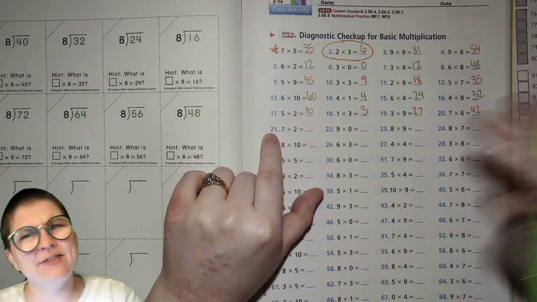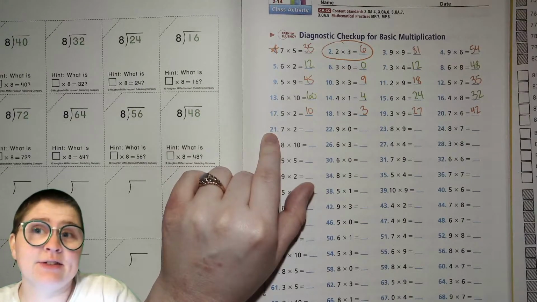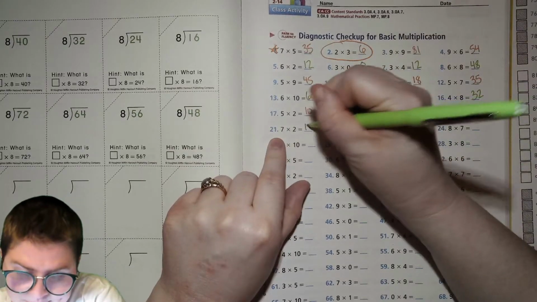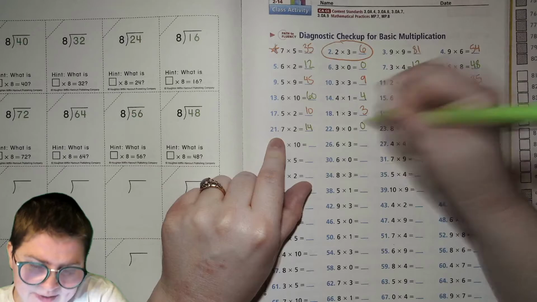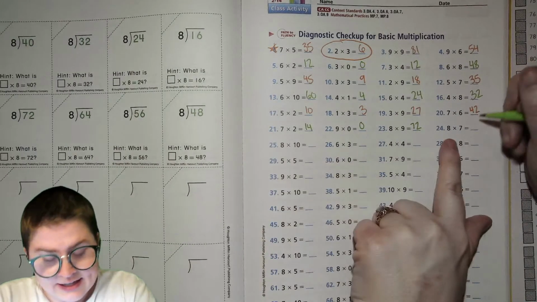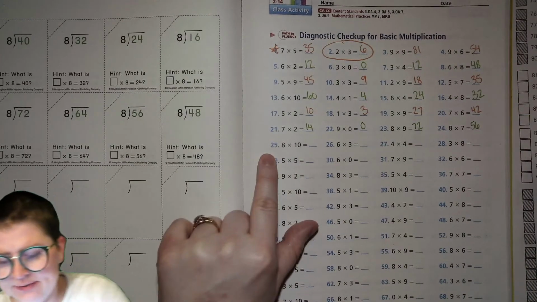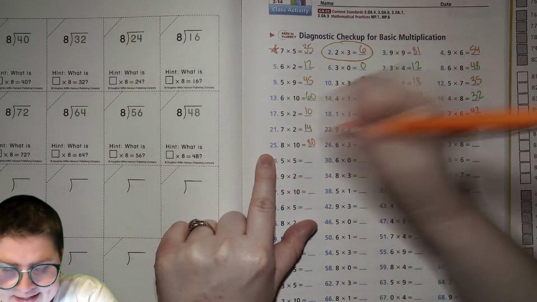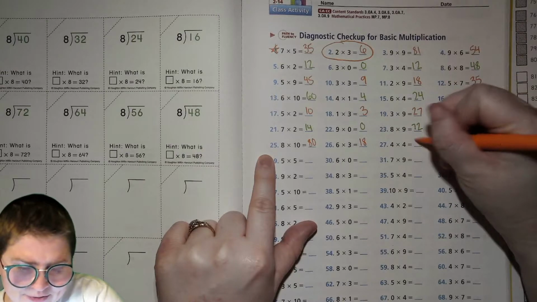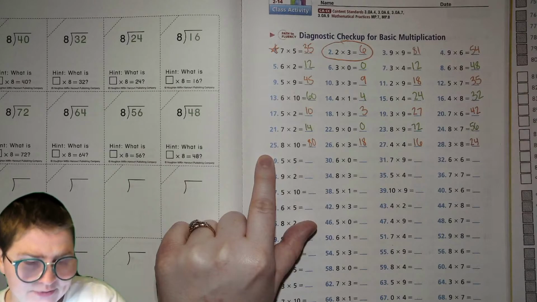Next row. Oh, I think I forgot to mention, whatever your time was, write it up here at the top so you know how long it took for you. Anyways, back to this. 7 times 2, 14. 9 times 0, 0. 8 times 9, 72. 8 times 7, 56. Next row. 8 times 10, 80. 6 times 3, 18. 4 times 4, 16. 3 times 8, 24.